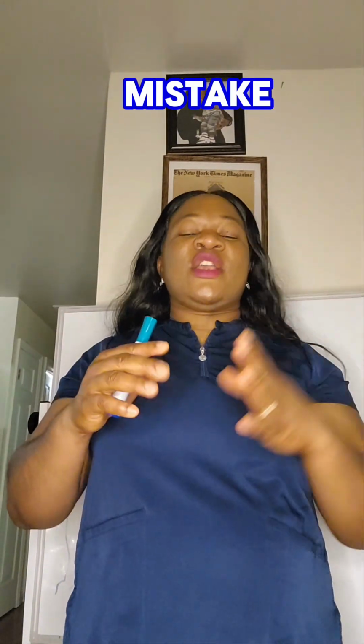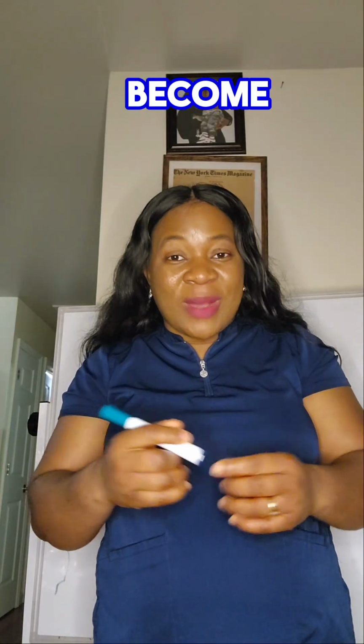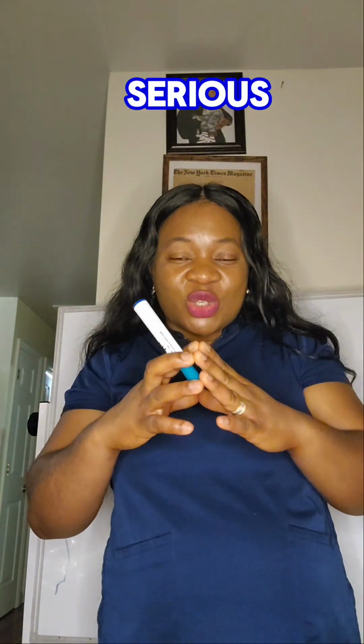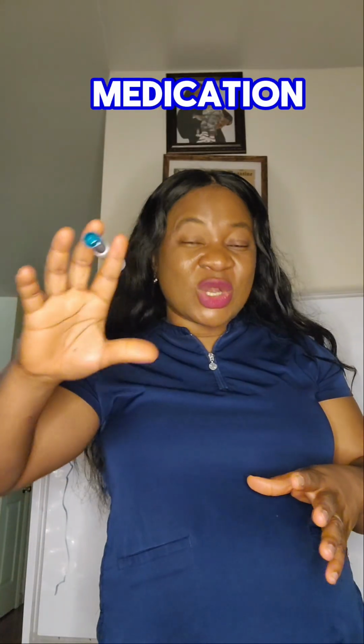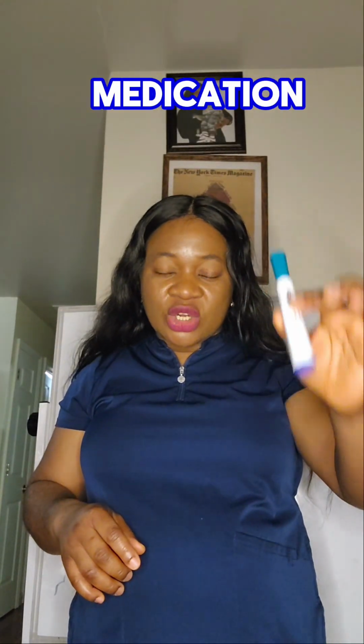If you mistake long acting insulin in place of short acting, you might be sending somebody to become an angel faster than expected. So you are going to be very serious when selecting every medication, most especially medication that is high alert, like insulin.